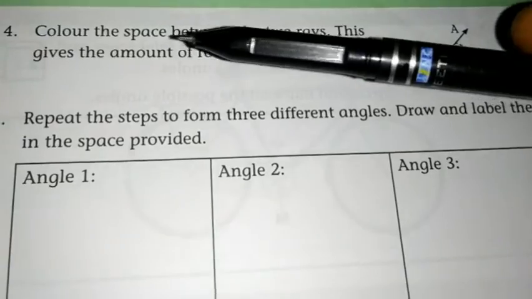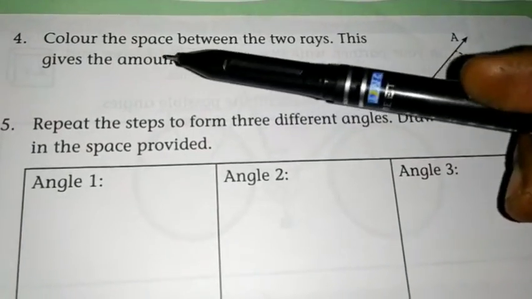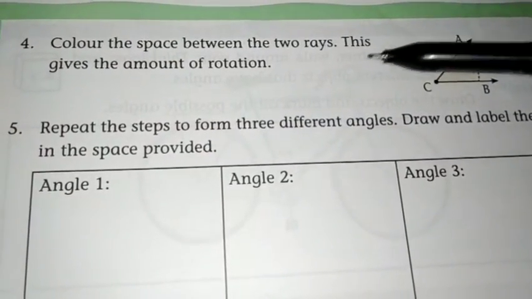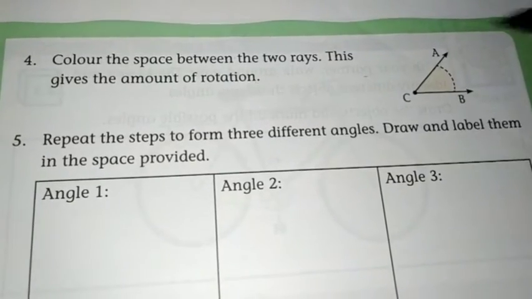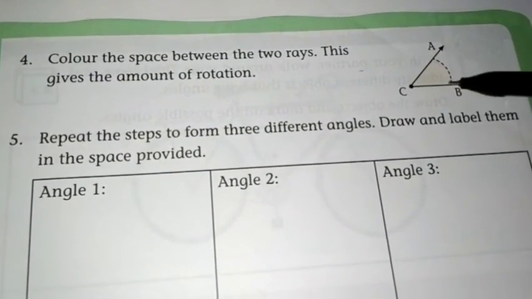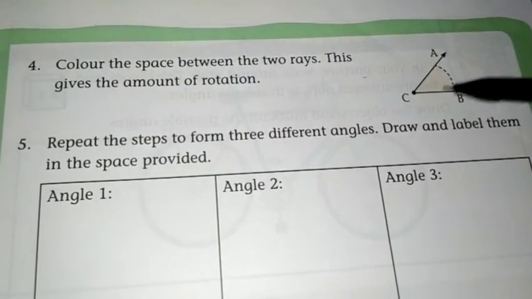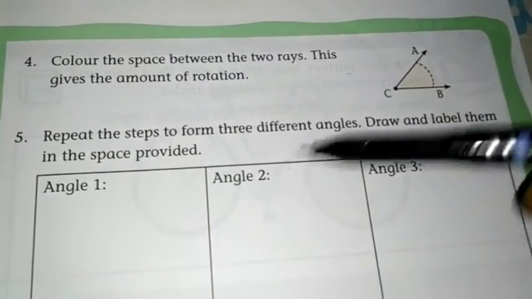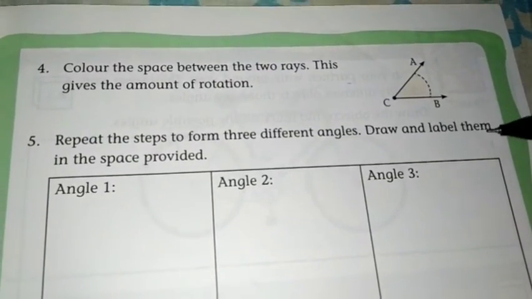Look at the next question. Color the space between the two rays. This gives the amount of rotation. See here in the figure, the common point is C. The two rays are A and B. The portion which is shaded between A and B is called space.